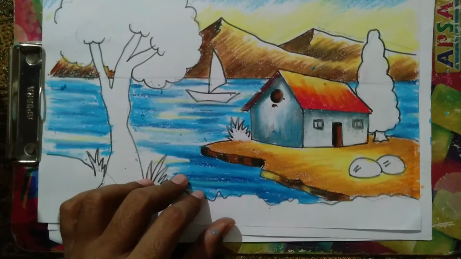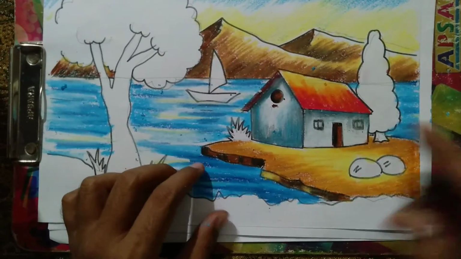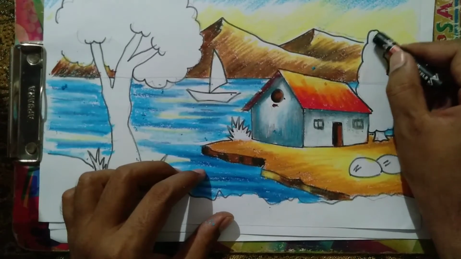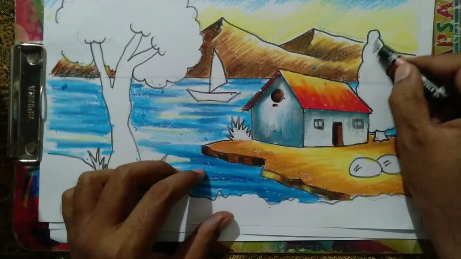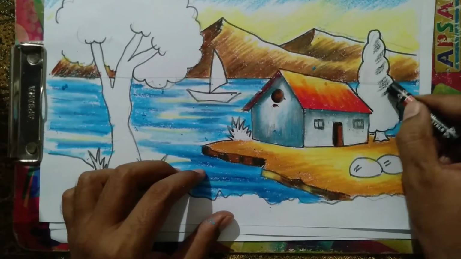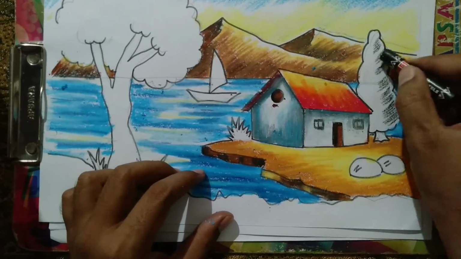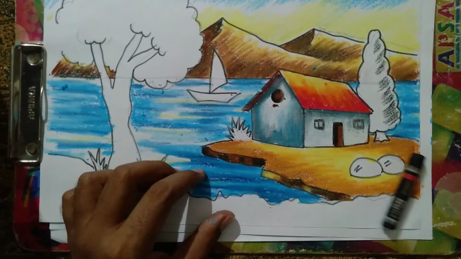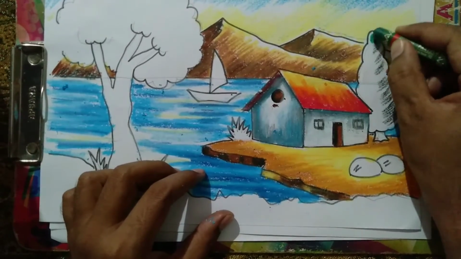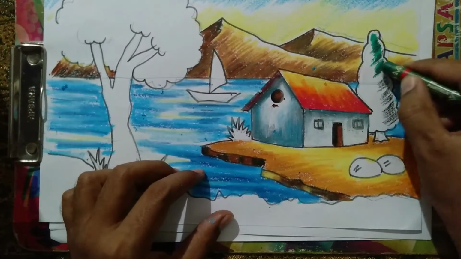And now later I am going to do this tree. The lighting we are getting is from this side, so we are making some parts darker, lightly black like this. On that I am blending dark green on this black area.